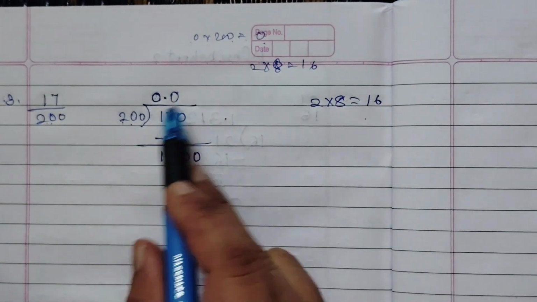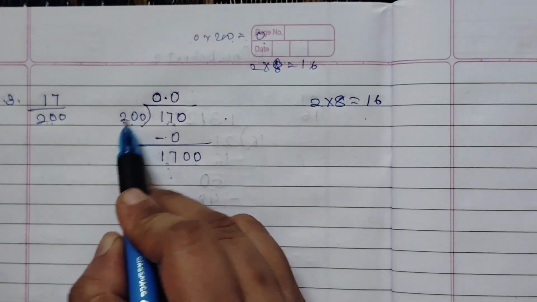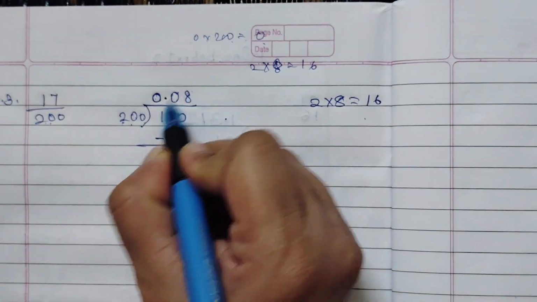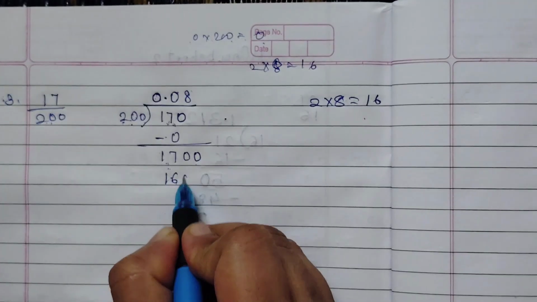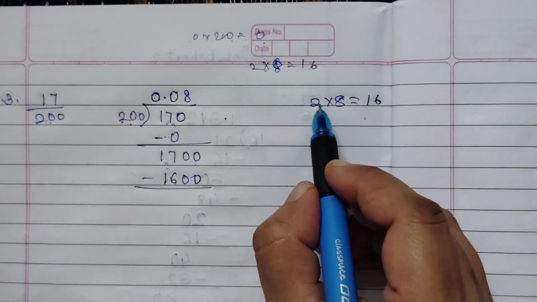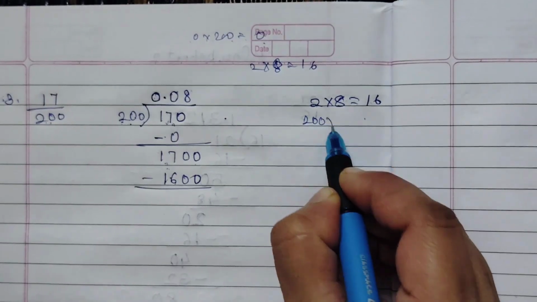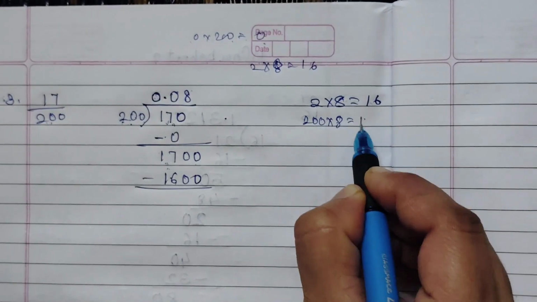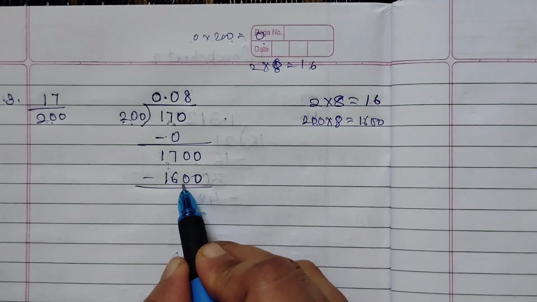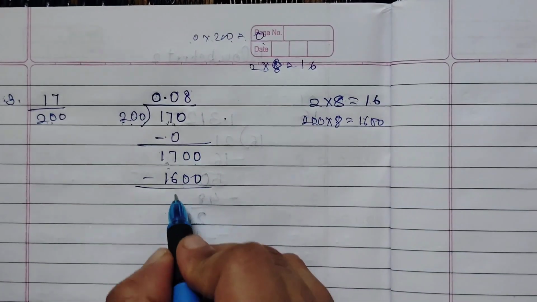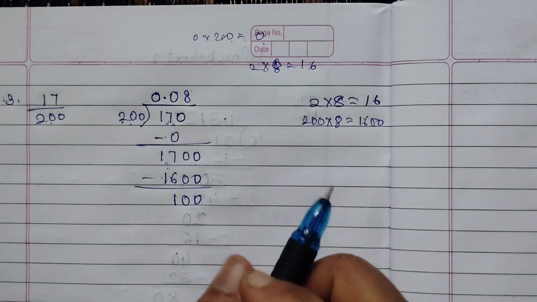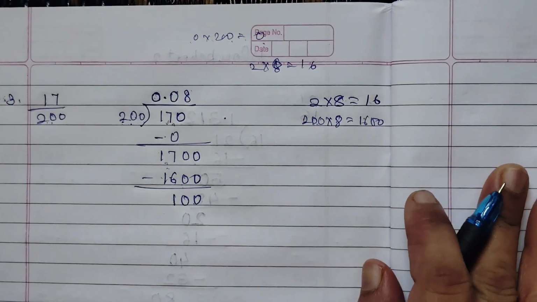So 200 into 8 is also 1600. 2 8s are 16, and these 2 zeros give 1600. Same we have done here. When we subtract, we get what? 100. 7 minus 6 is 1, 1 minus 1 is 0. So we got 100 here.